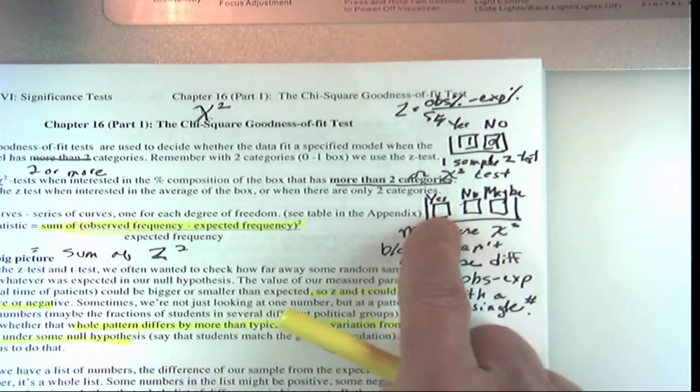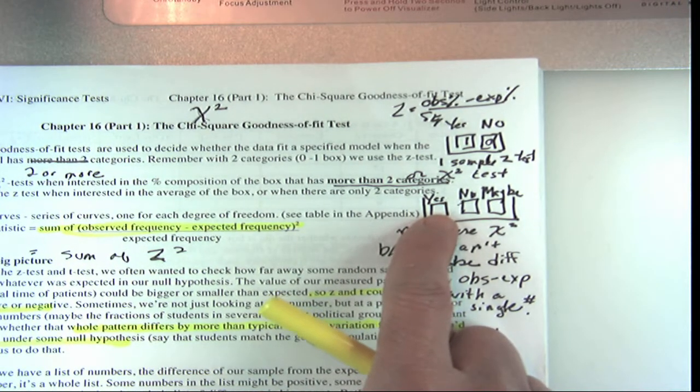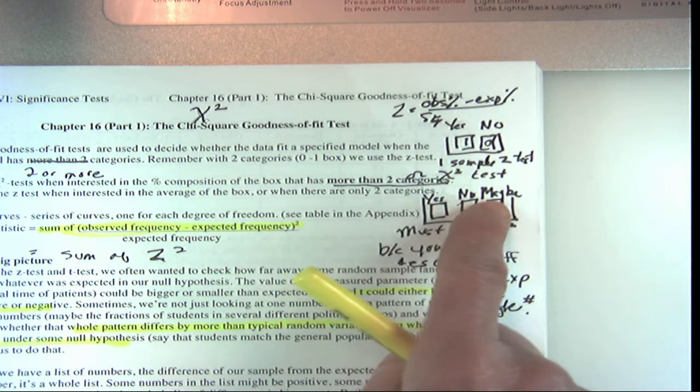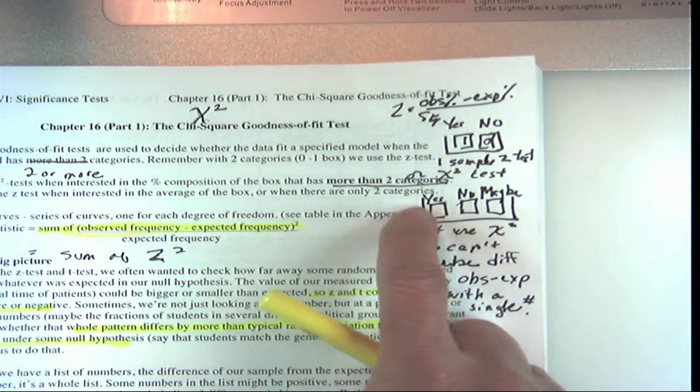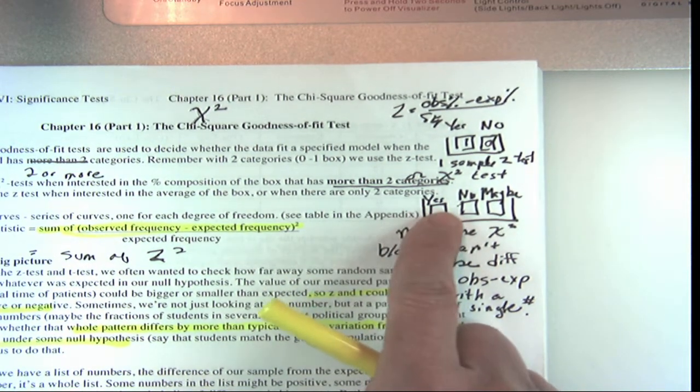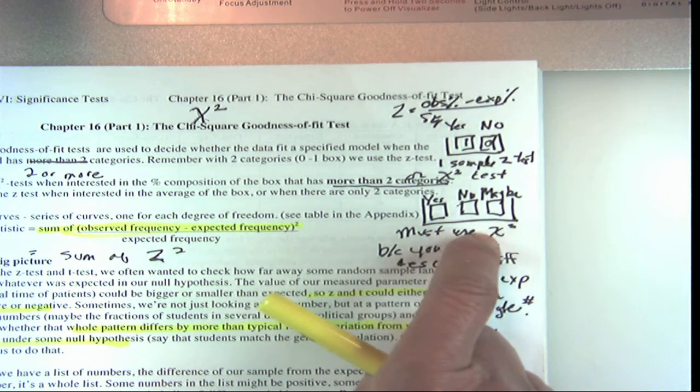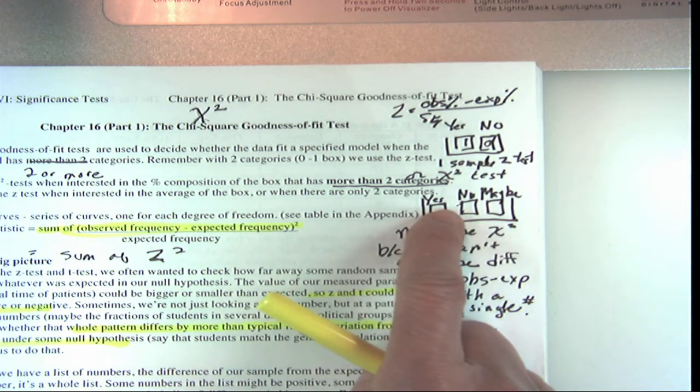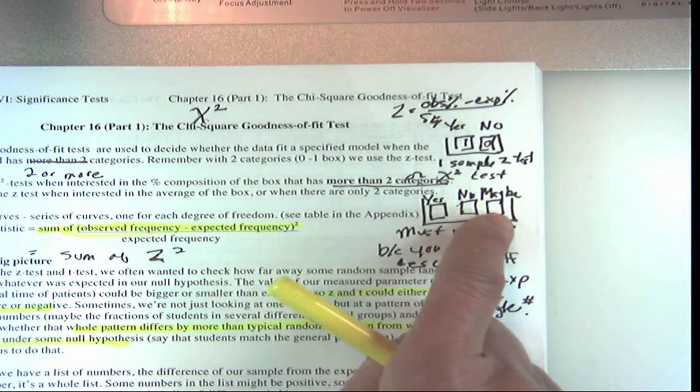Here, I said if your model specifies the percent composition of each category, they have to add up to 100%. These are mutually exclusive categories always. So if you know n minus one of them, like if you know two of them, the third one's determined.